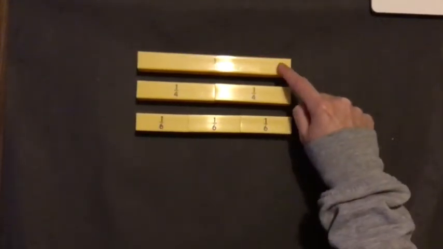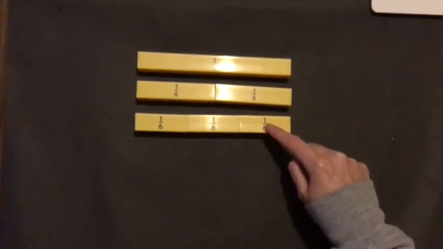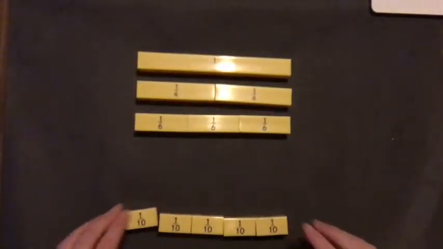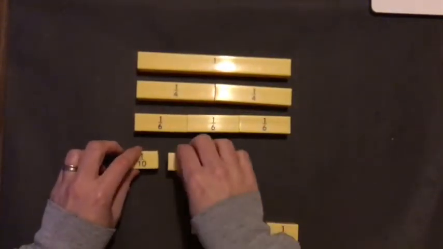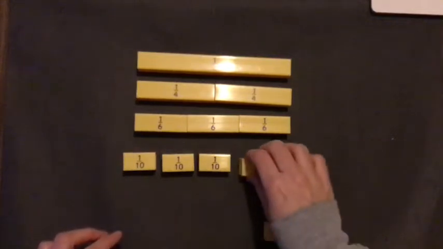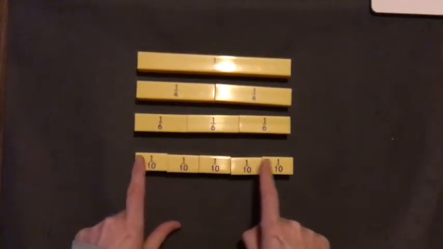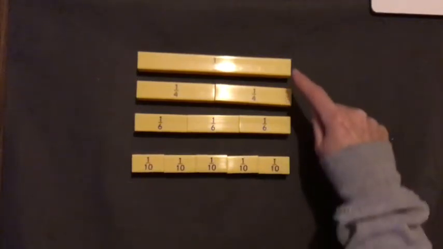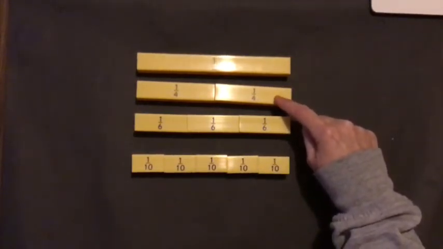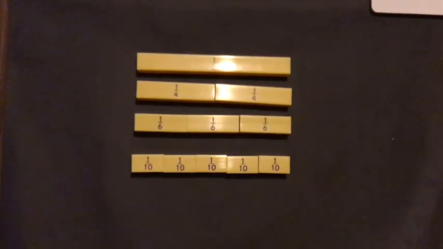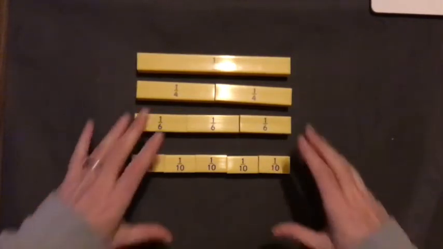So 1 half, 2 quarters and 3/6 are equivalent fractions. We can also see that 5/10 are equivalent as well. So 1 half, 2 quarters, 3/6 and 5/10 are all equivalent fractions.